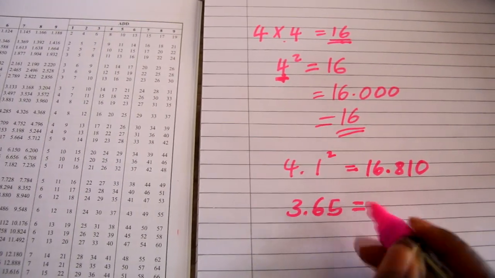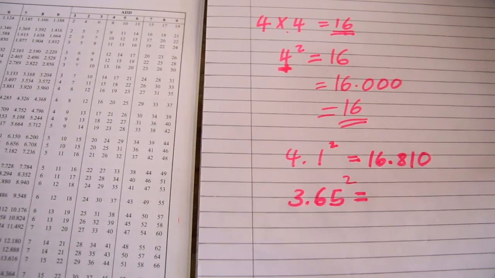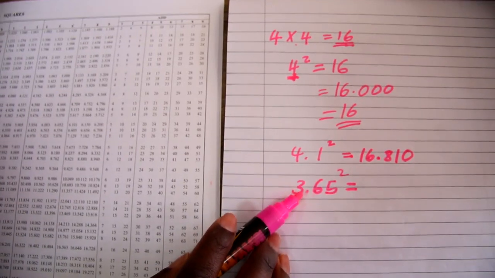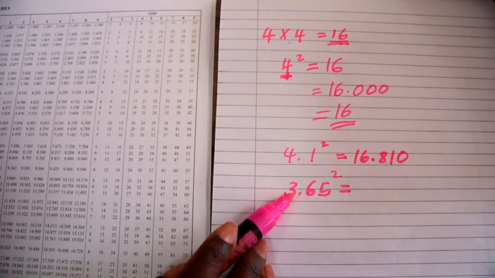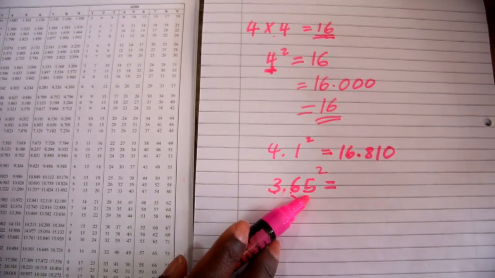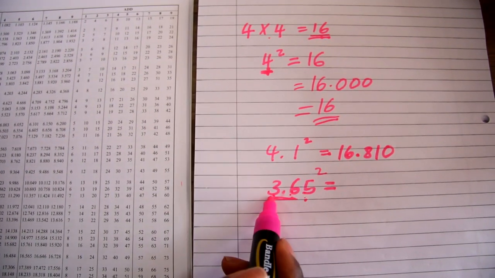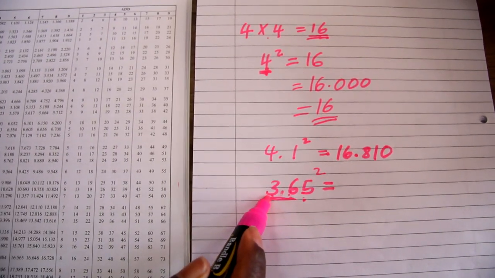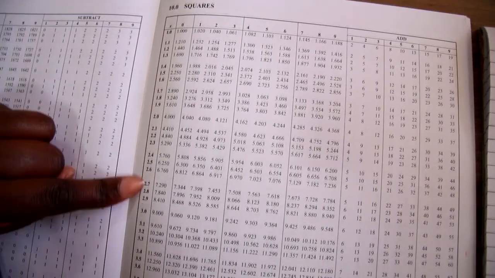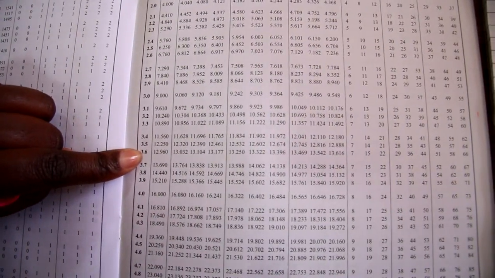Now let us upgrade to a number that has more than one decimal place, a number like 3.65. So how do we read the square of 3.65? You notice that here now we have 2 decimal places. So we are going to start by tracing 3.6 on the table. Along the column of X, we are going to trace 3.6, here it is, then 3.65.